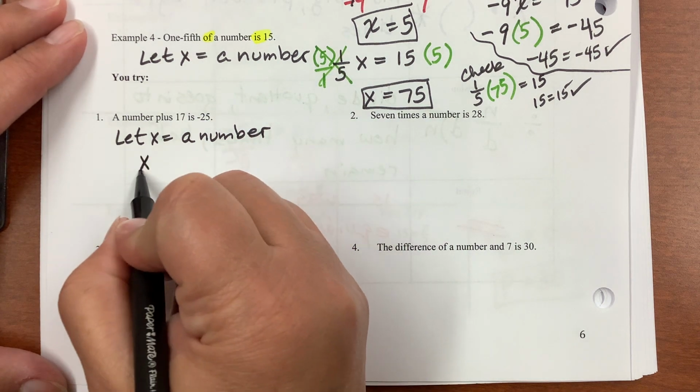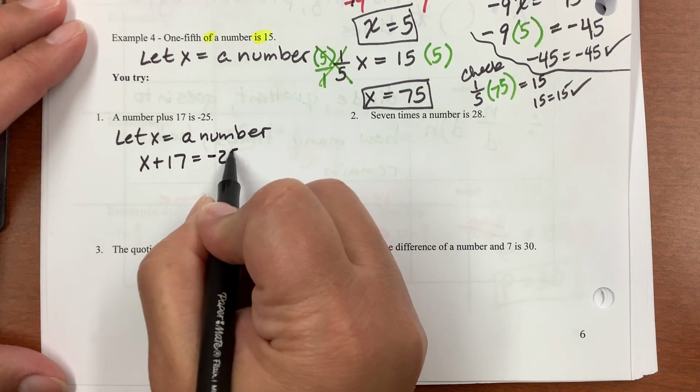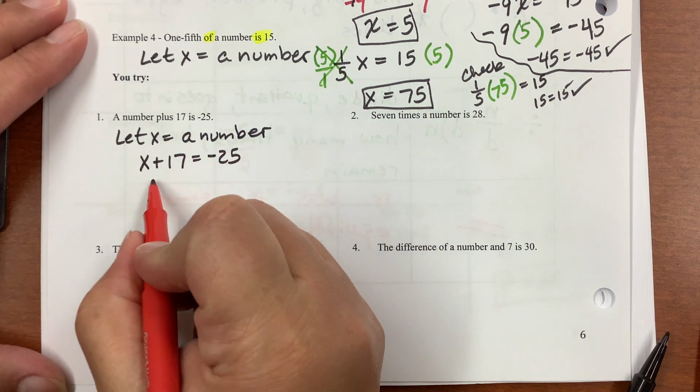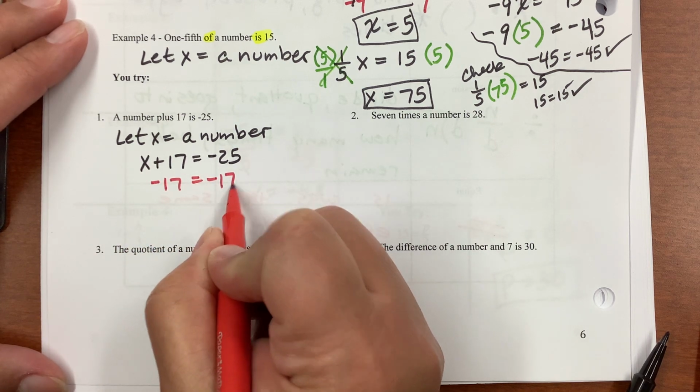So x plus 17 is negative 25. All right, the inverse of plus 17 is minus 17. So I'm going to subtract 17 from both sides. Remember, whatever you do to one side, you have to do to the other.